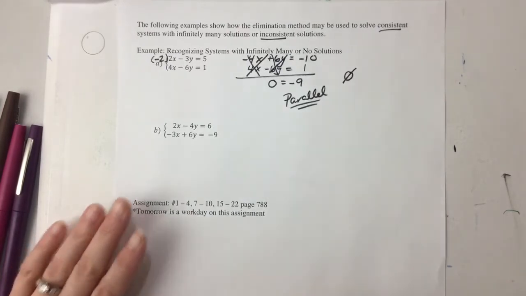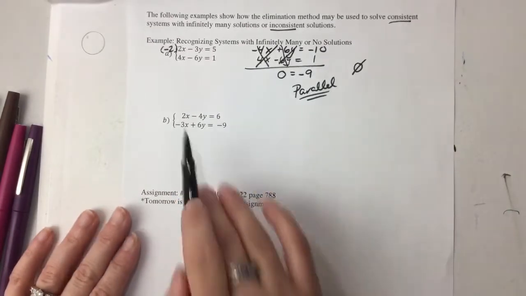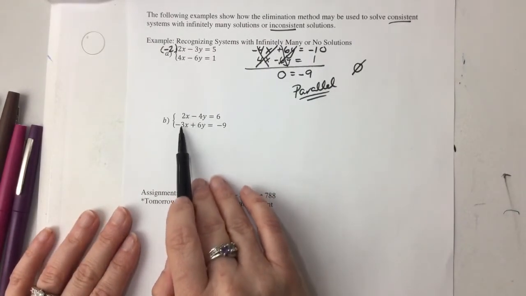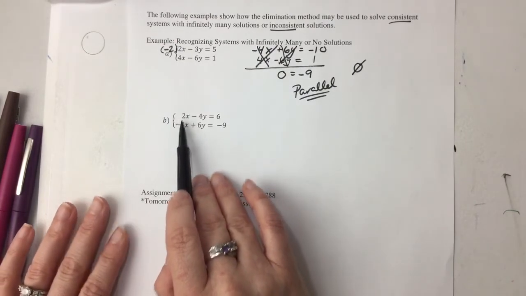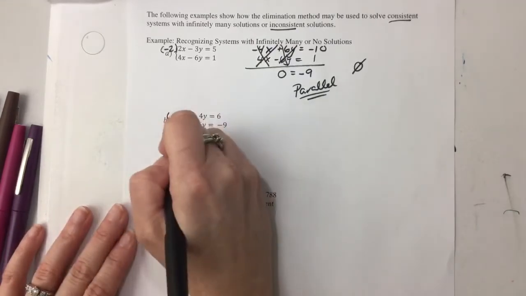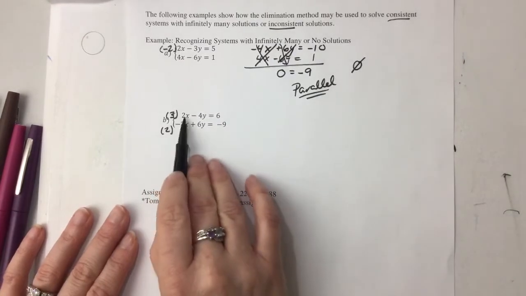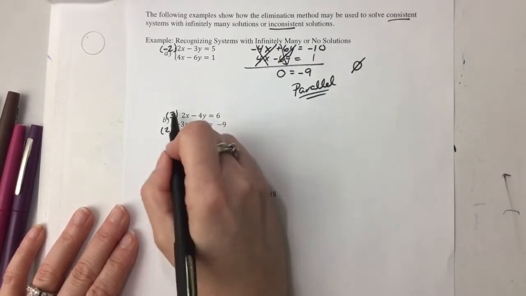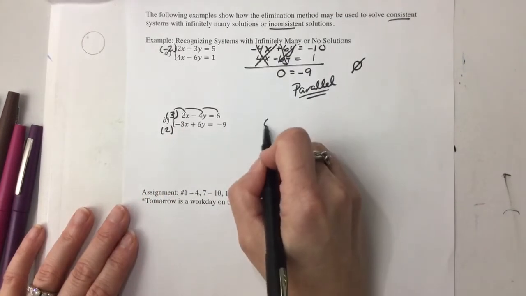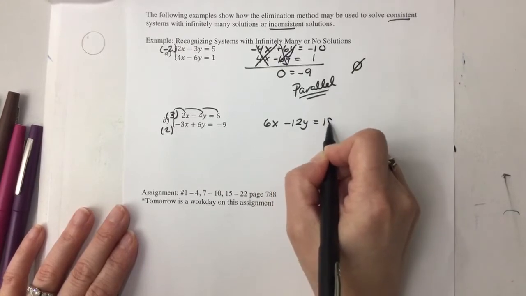Okay, let's look at another one similar to that. Again, let's say I want to cancel the x's. I need to create opposites. This is a 2, this is a negative 3. So I have one positive, one negative, so that's awesome. I need these to be the same number. So if I multiply the whole top by 3 and the whole bottom by 2, the top would have a positive 6x and the bottom would have a negative 6x. So I'm going to go ahead and do that. So the top becomes 6x minus 12y equals 18.